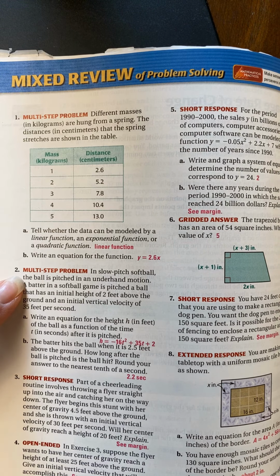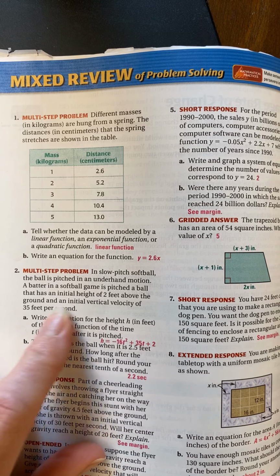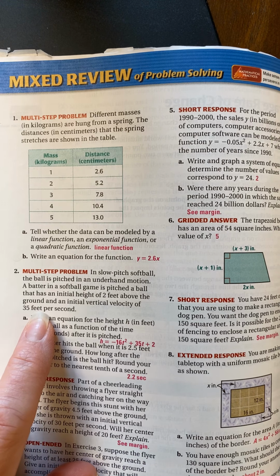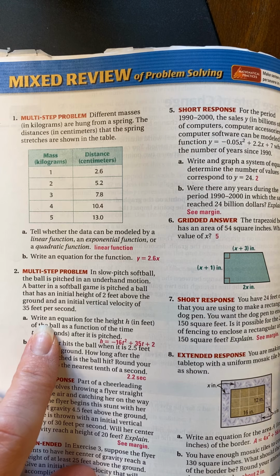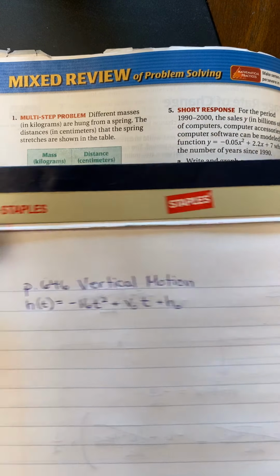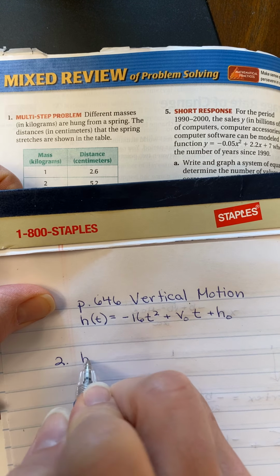Slow pitch softball. A ball is pitched at an initial height of 2 feet above the ground and an initial velocity of 35 feet per second. So write an equation for the height as a function of time. So we just simply fill those in.